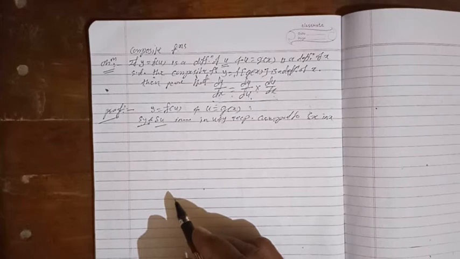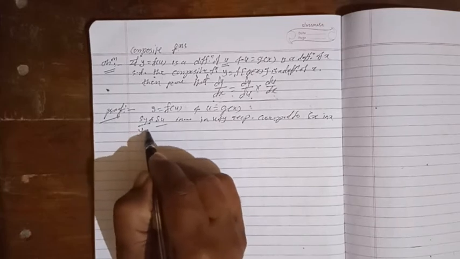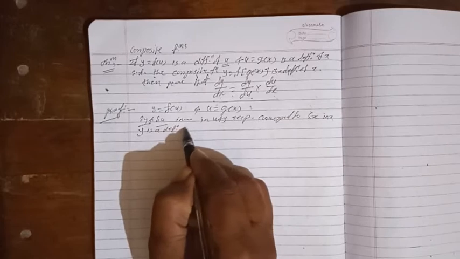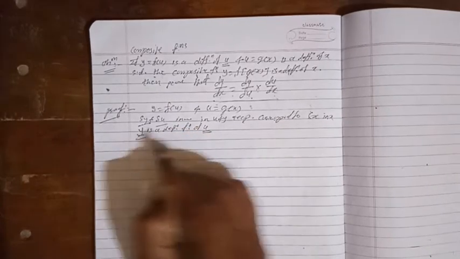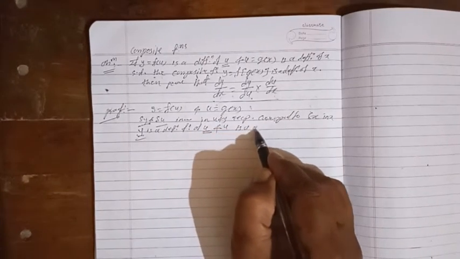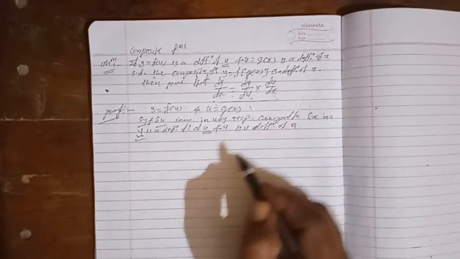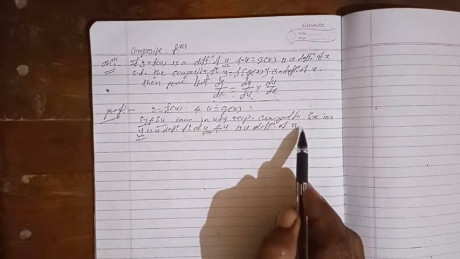Then y is a differentiable function of u and u is a differentiable function of x.